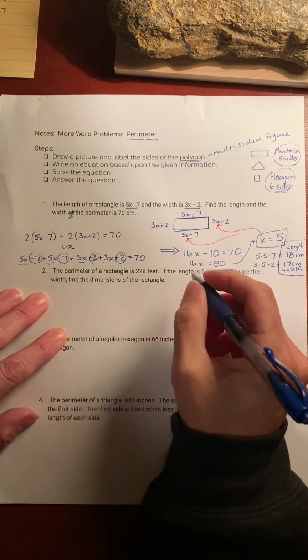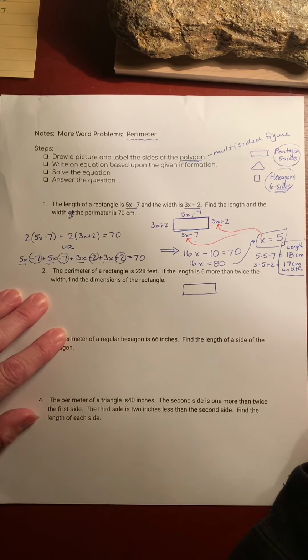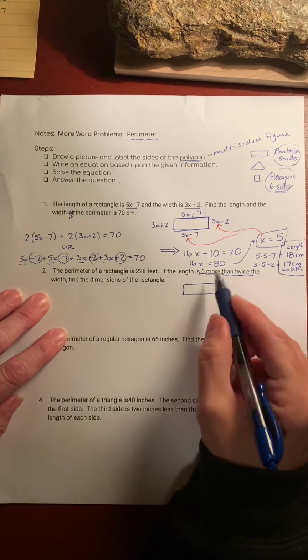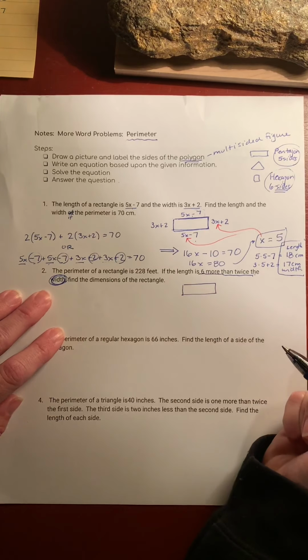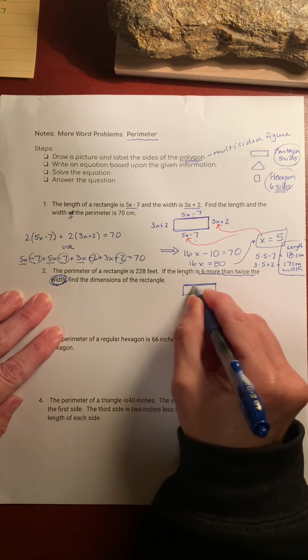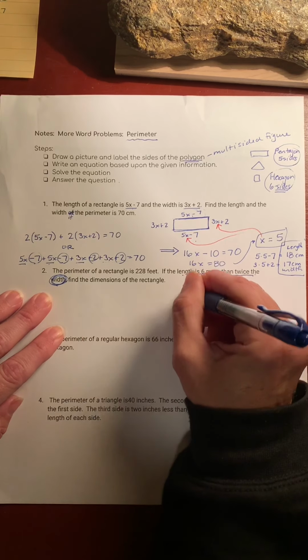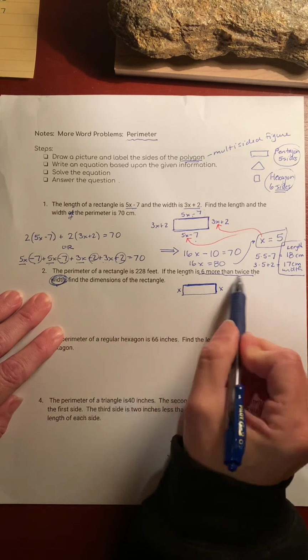The perimeter of a rectangle is 228 feet. If the length is 6 more than twice the width, find the dimensions of the rectangle. Well, something has to be x, and then something has to be 6 more than twice x. Well, here's a hint. Whatever comes last in your descriptive mathematical sentence is going to be your x. It's saying the length. This is the length. This is 6 more than twice the width. So the width has to be our x.